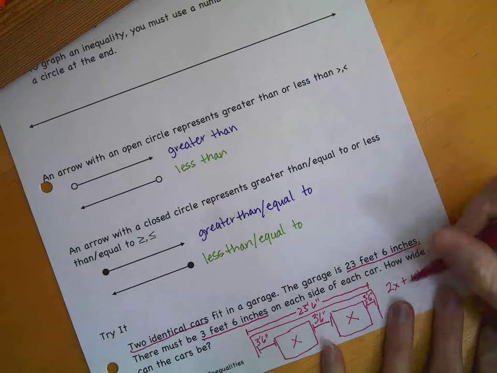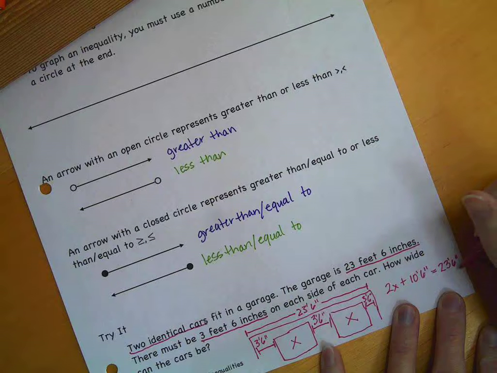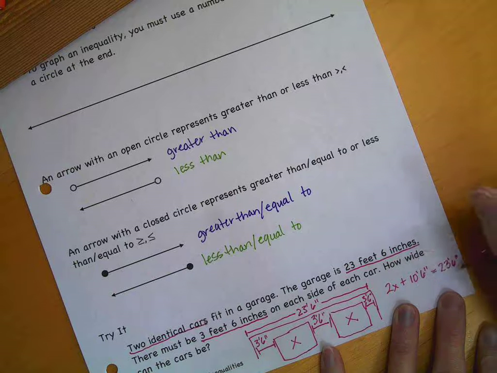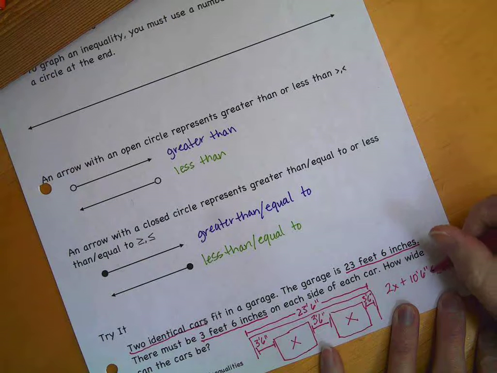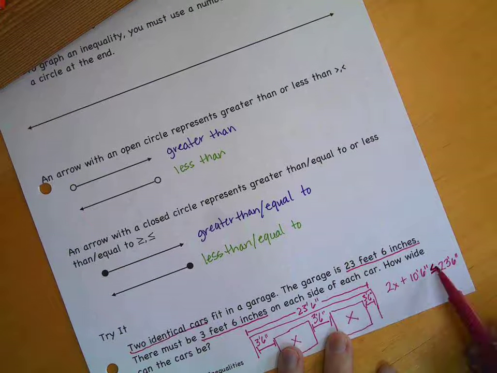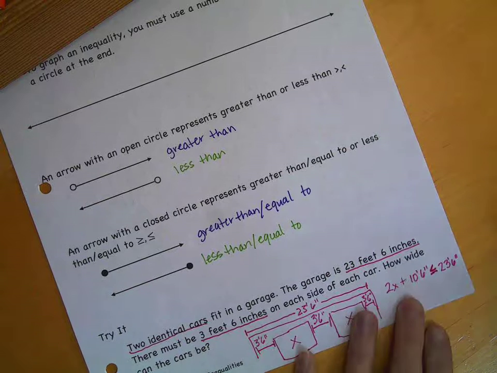So we're going to say that the car can be exactly equal to the garage size, or the cars have to be less than the size of the garage. So what we're looking for inequality-wise is that the cars are less than or equal to 23 feet 6 inches. That's how we determine whether it's an inequality or not. We can't have it greater than that because then the cars won't fit. It has to be less than that so that there would still be wiggle room for the cars, because it says they have to have at least 3 feet 6 inches on each side of the car.